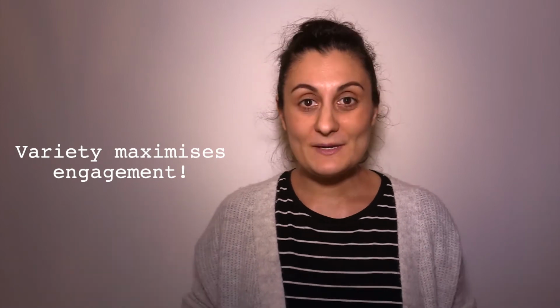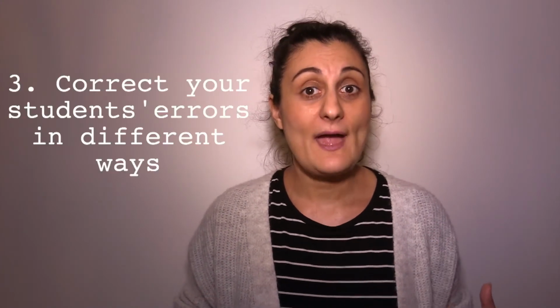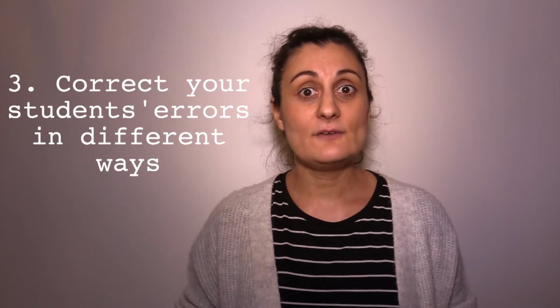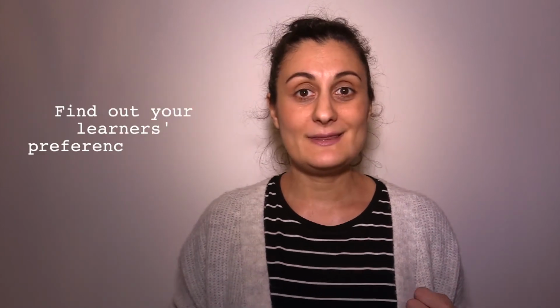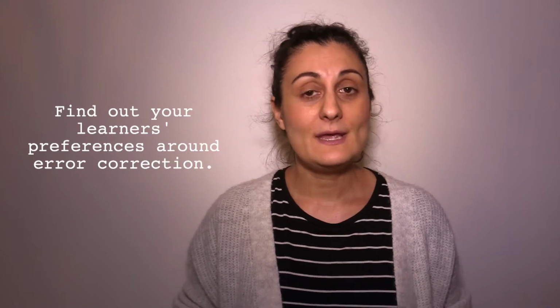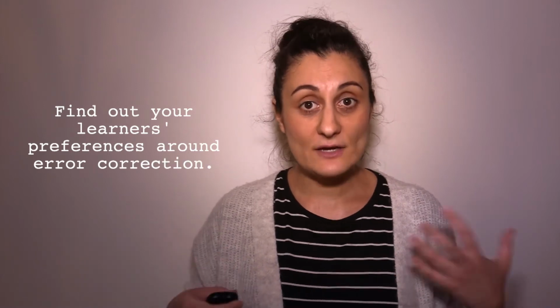So we're coming up to the last or the third tip for today, and to make your students better at speaking is to make sure you correct their mistakes. Of course, you need to have a clear understanding of how students want to be corrected, how much error correction they would need or want, and it's good to have a discussion about it.